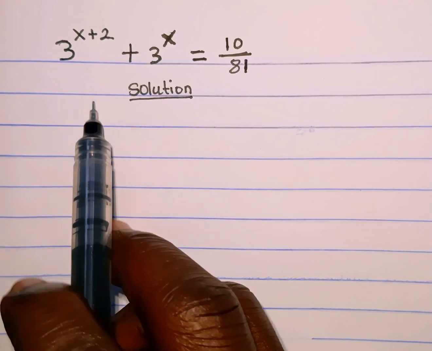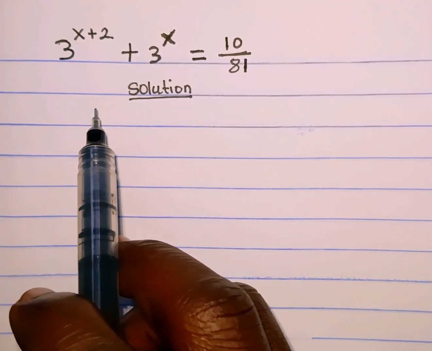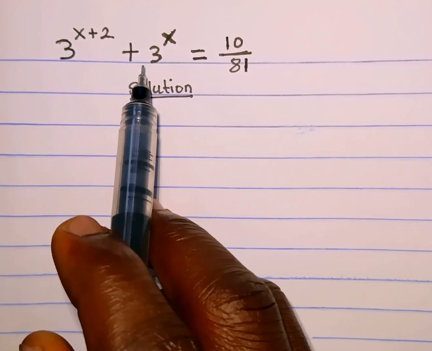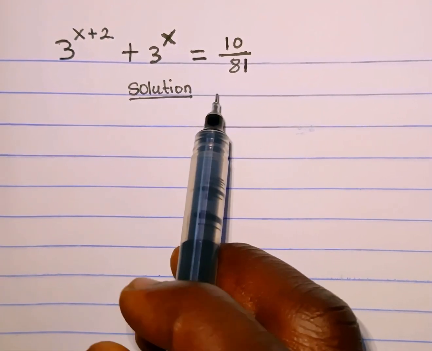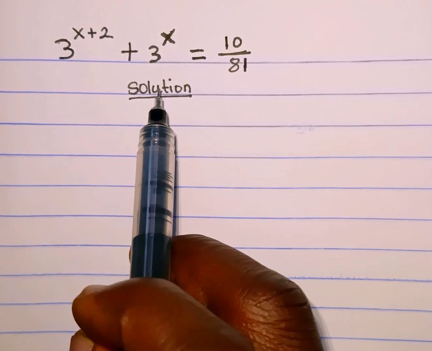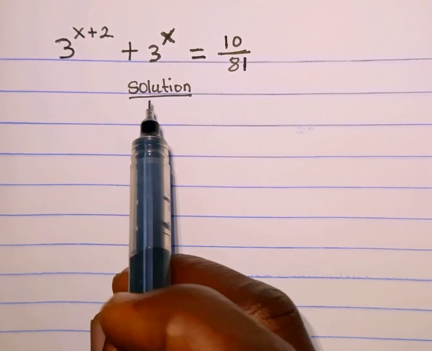We're going to solve for the value of x from this exponential equation, and the given equation is 3 to the power of x plus 2 plus 3 to the power of x is equal to 10 over 81. To solve this equation, the first thing we need to recall is the multiplication property of indices.